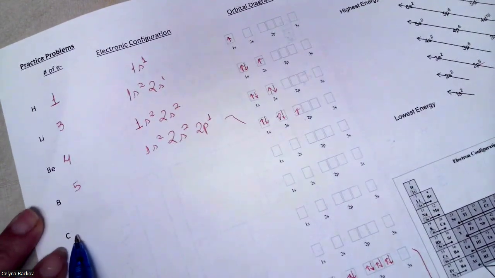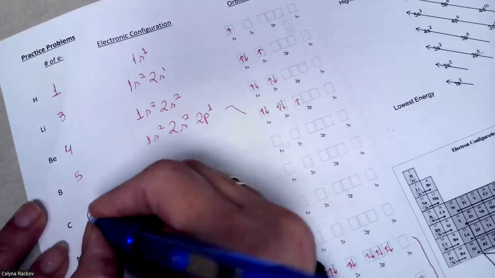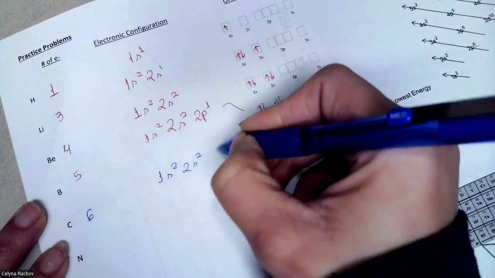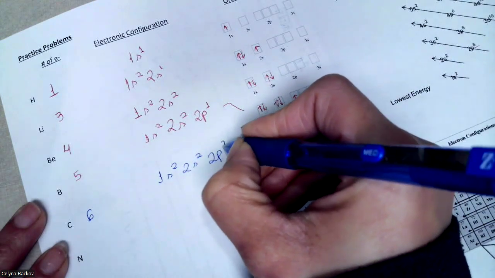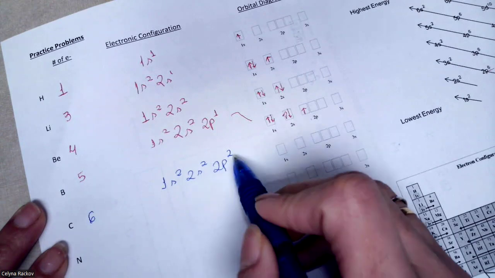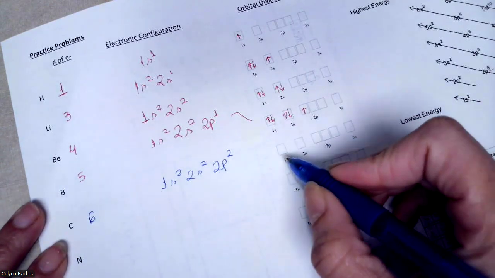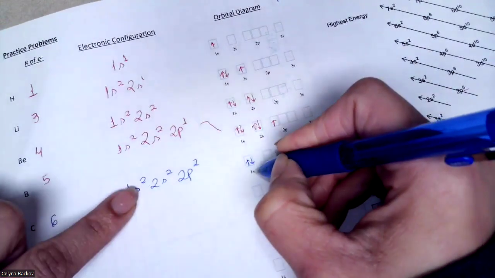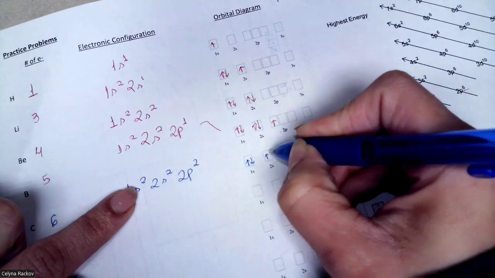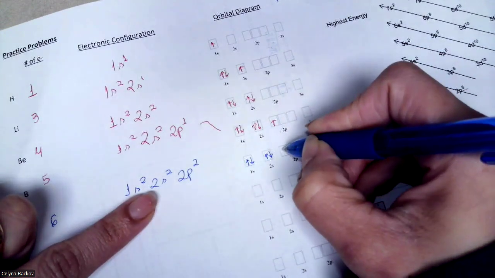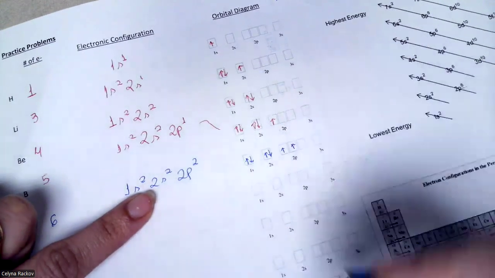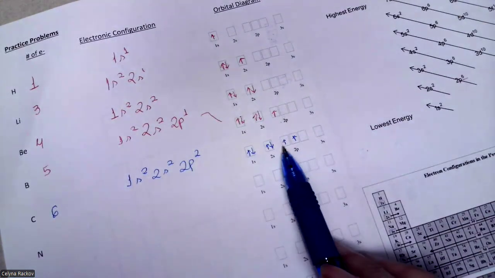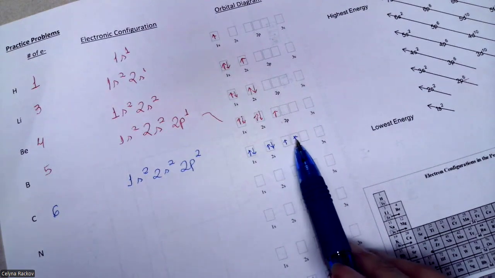Let's do this one here. Carbon, 6 electrons, right? So 1s2, 2s2, and 2p2, right? 2 plus 2, 4, plus 2, 6. So how is the orbital diagram going to be here? 1s2 for this one, then 2s2 for this one, and then 2p2. So same as before, we first draw the arrows up, right?